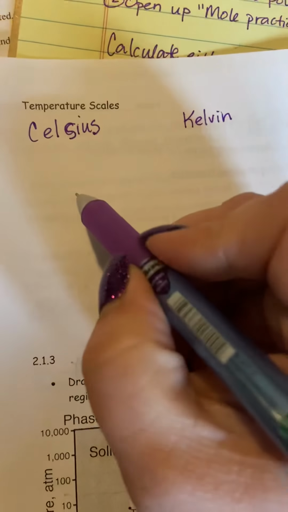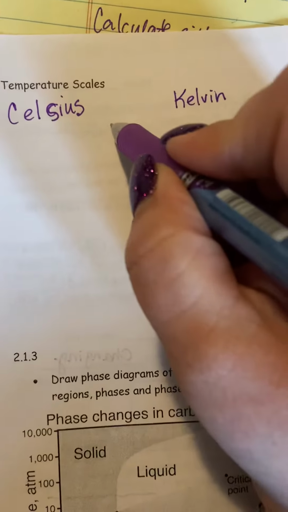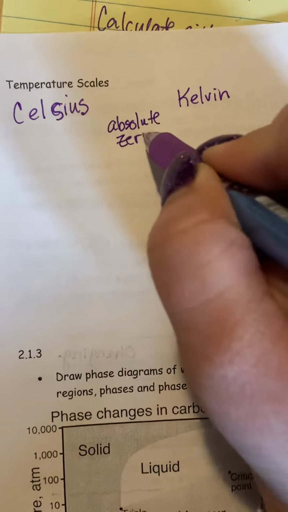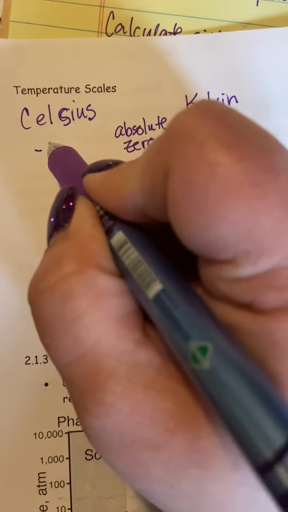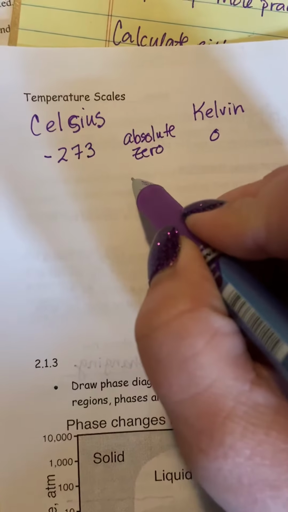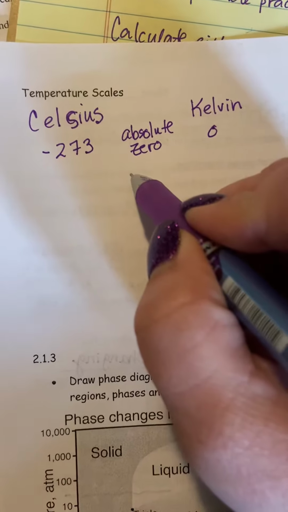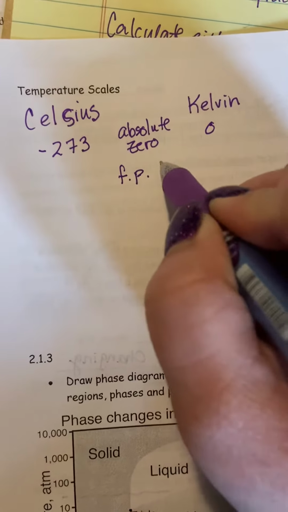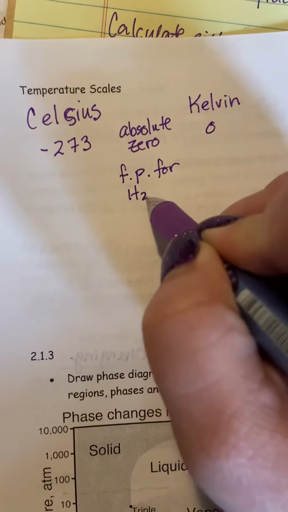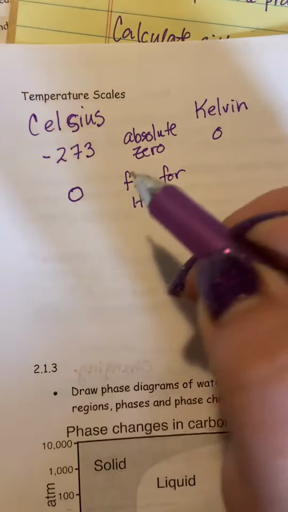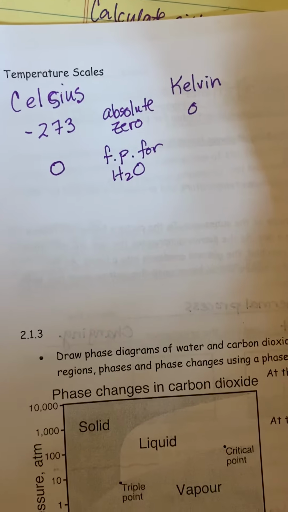All right, so absolute zero. When we say absolute zero, that actually means 0 in Kelvin, but for Celsius it means negative 273. Now, if we're looking at the freezing point for water, you should know that in Celsius it is 0. And what's it supposed to be for Fahrenheit? 32, right?